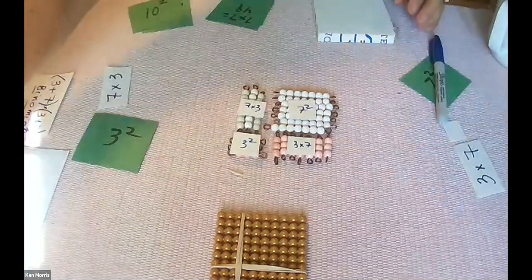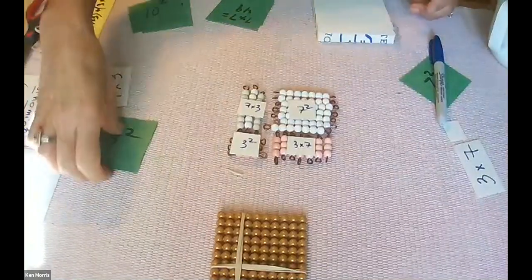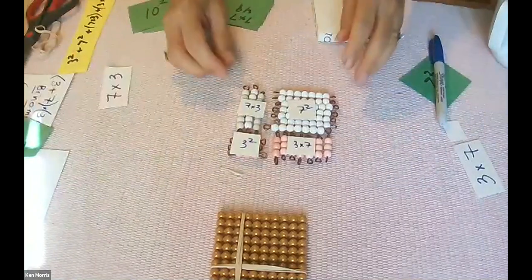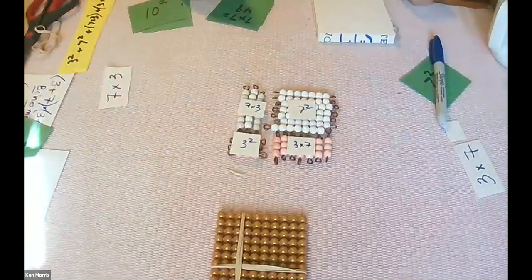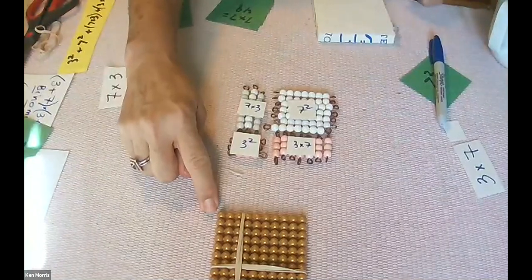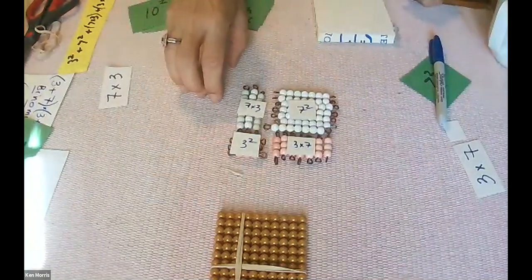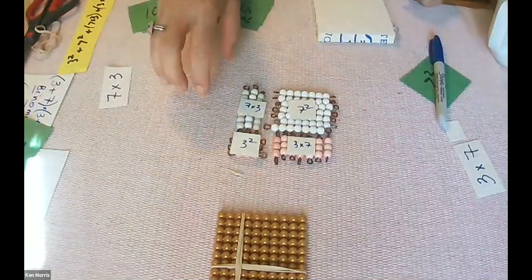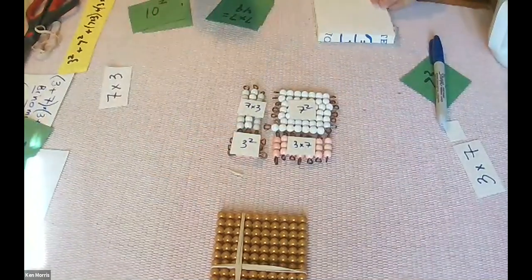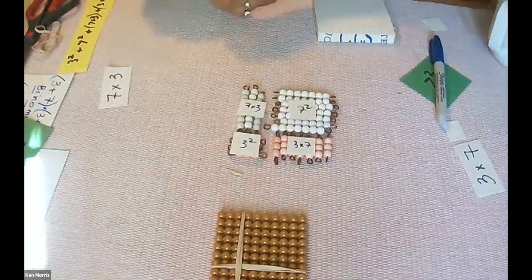So if I were to add up all of these pieces, what do you think I'm going to get? Remember what we started with. We started with 100 beads. So if I add up all these pieces and I did my work correctly, I should get 100. All right, I should get 100. So let's see what we actually get.